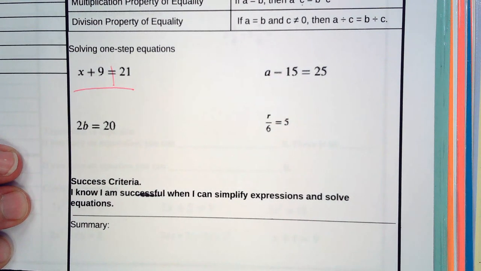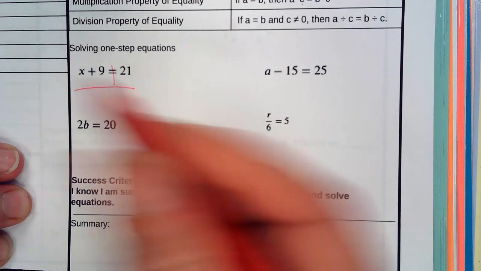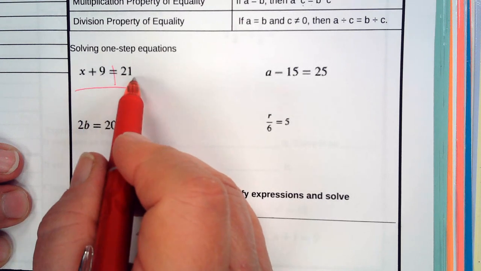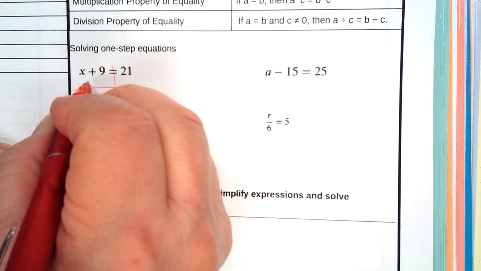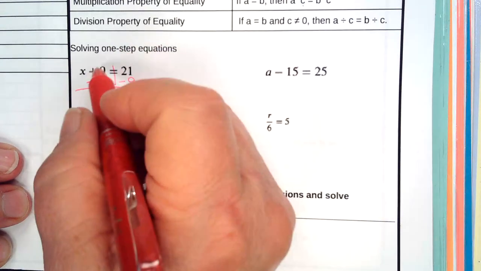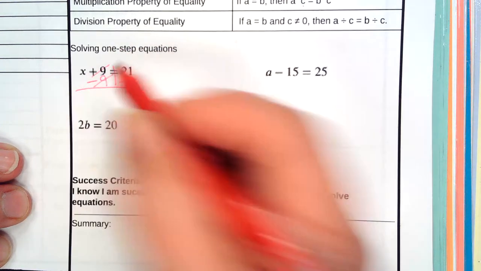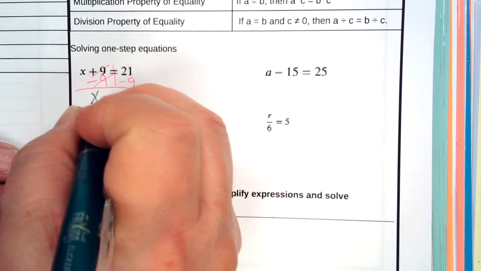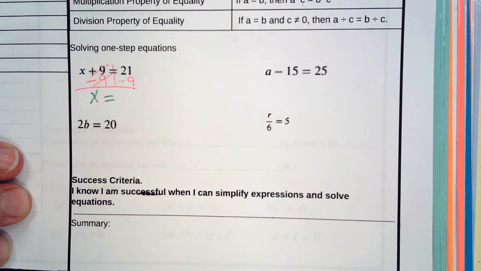You're doing the opposite of what's happened. You're adding the opposite. X plus 9 equals 21. So I'm going to subtract 9 from both sides. 9 minus 9 is 0. I've gotten rid of it. It's 0. X is equal to 21 minus 9, which is 12.